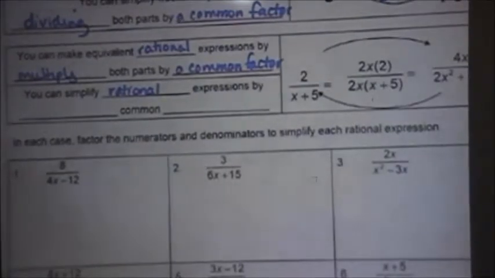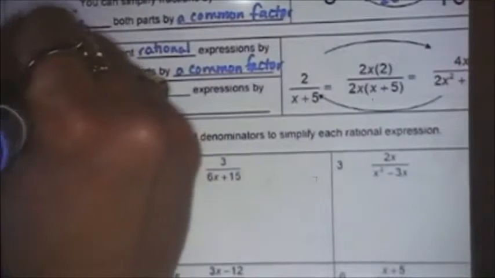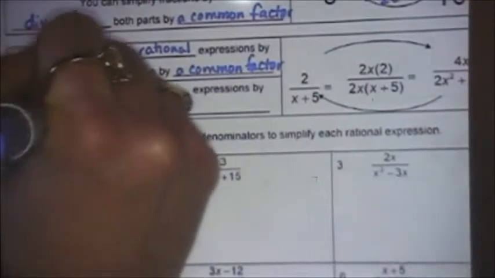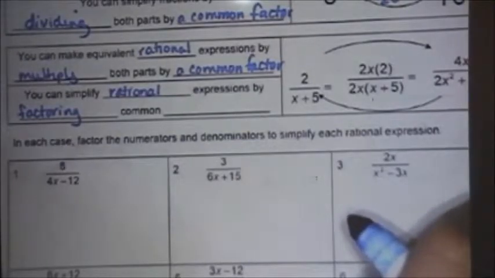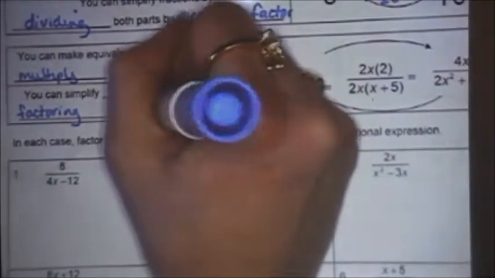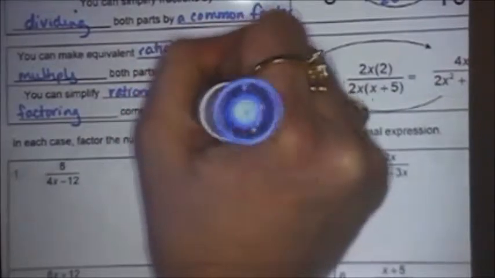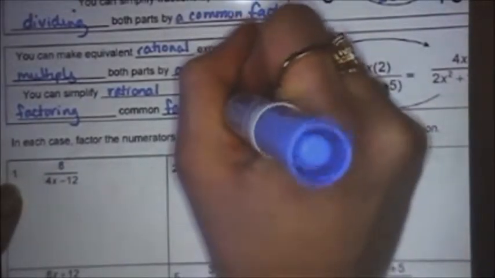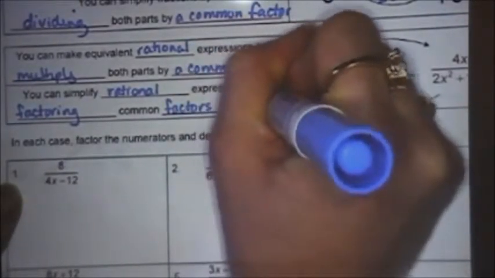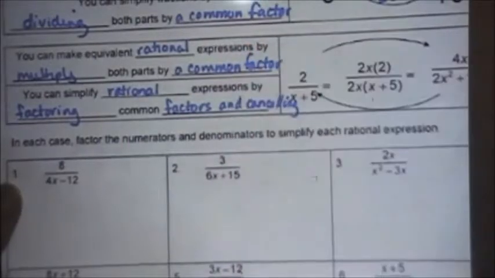the process is the same, but we use a different word when we talk about division of polynomials. We use the word factor. So we can simplify a rational expression by factoring common factors and canceling. So let's look at an example.